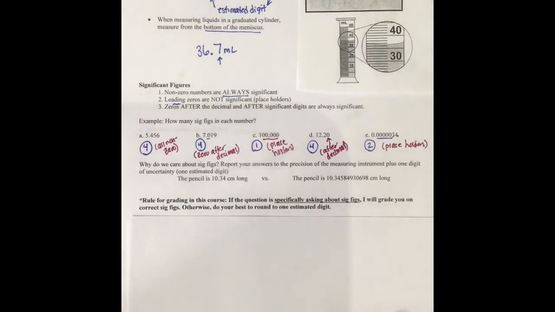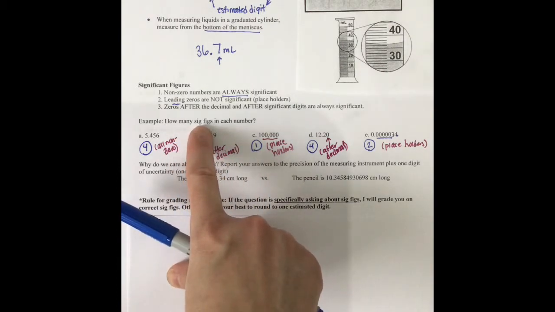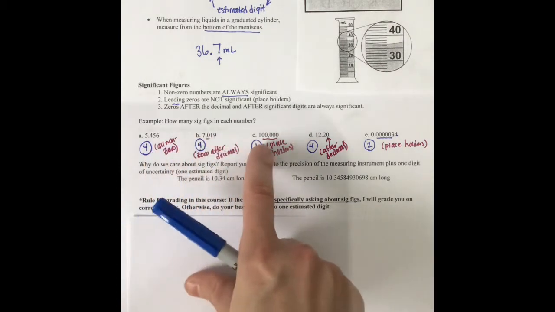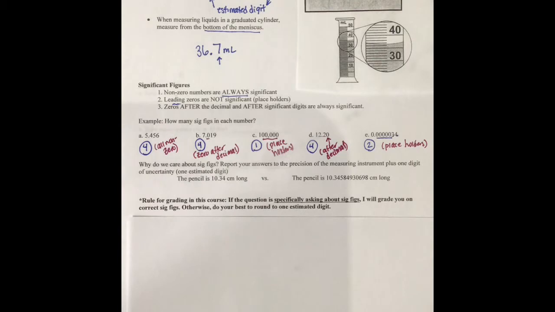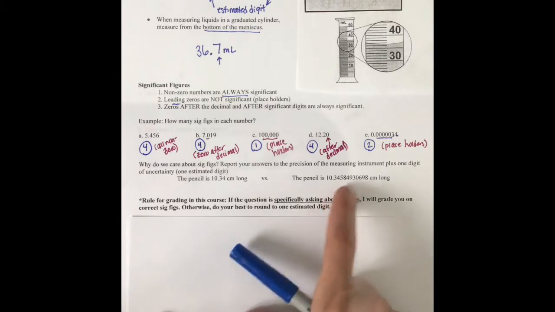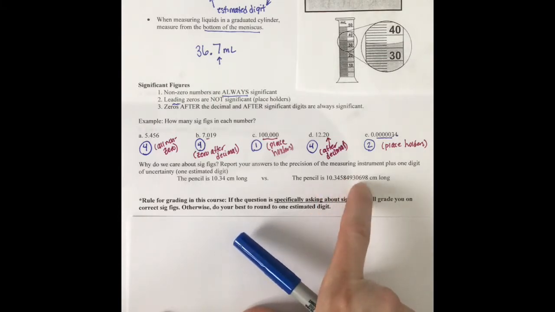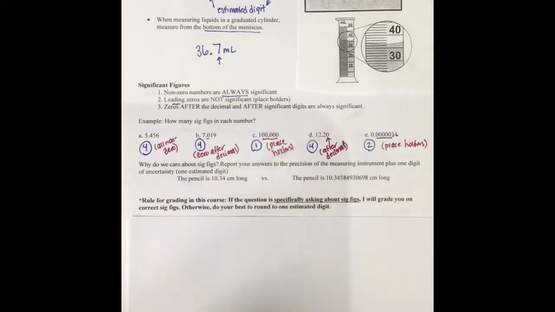Now for grading in this course, if we are specifically practicing a problem that's asking about sig figs, it is expected that you use the correct number of sig figs, or that you have sig figs in mind in order to get the problem correct. Later on in the course, if we are doing labs and homework, you will not be graded specifically on sig figs, but you should do your best to round to one estimated digit. Okay, so don't give your teachers answers like this. Instead, think about what would be appropriate for the measuring device that we are using.